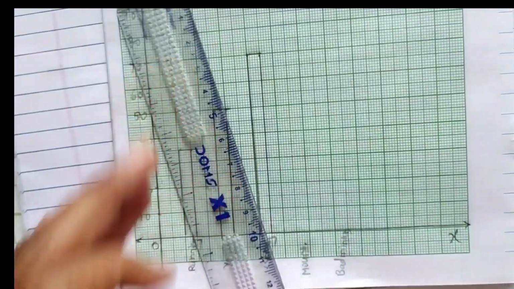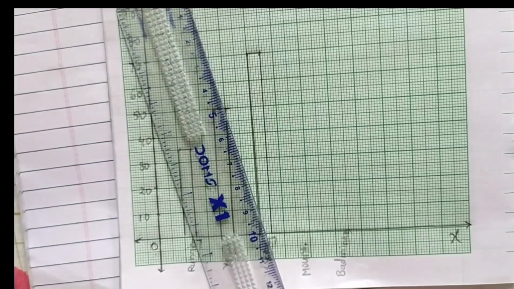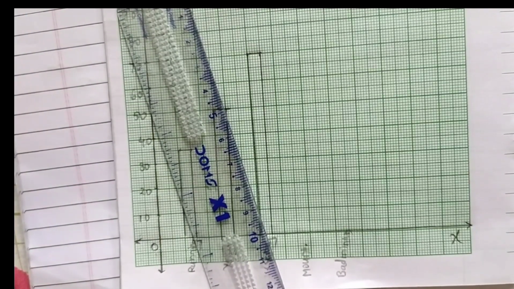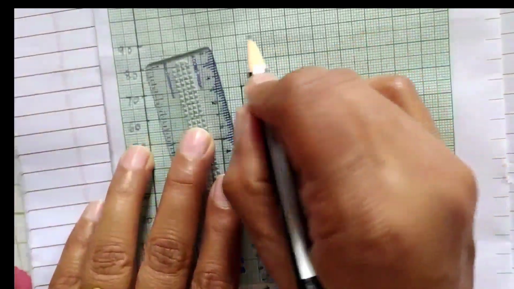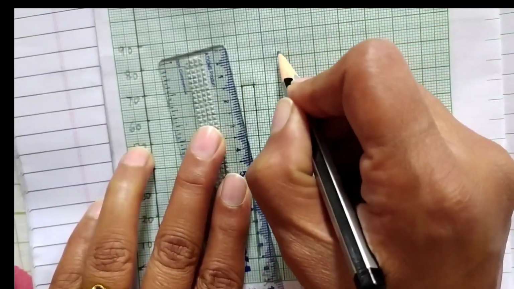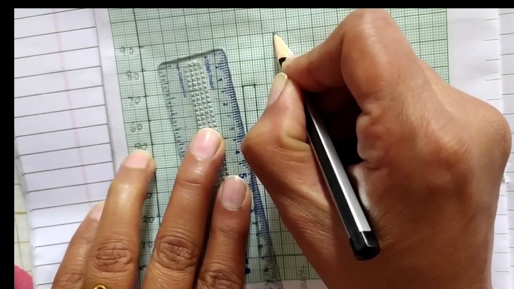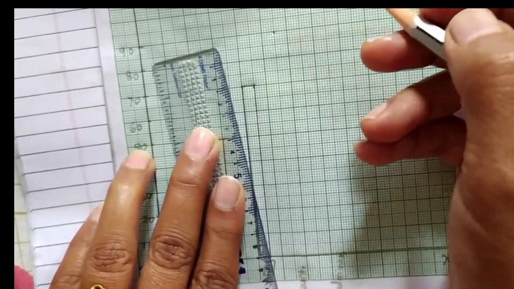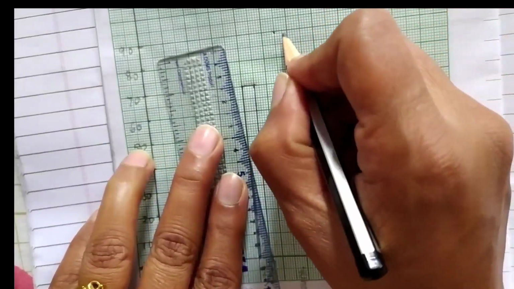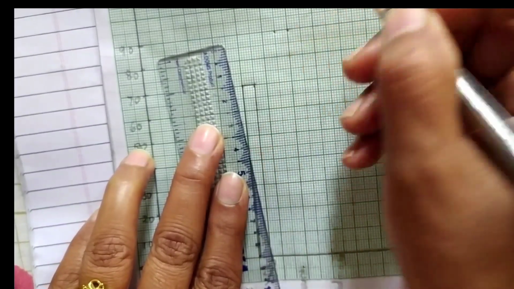Now for mountaineering, he spent 90 minutes. Here is 90 and let's leave 1 centimeter place between the two bars, cycling and mountaineering, and place marks here.